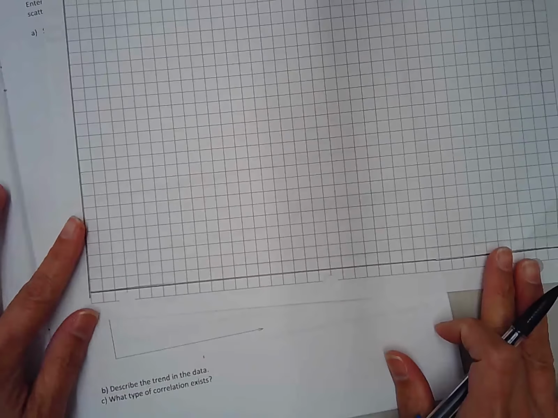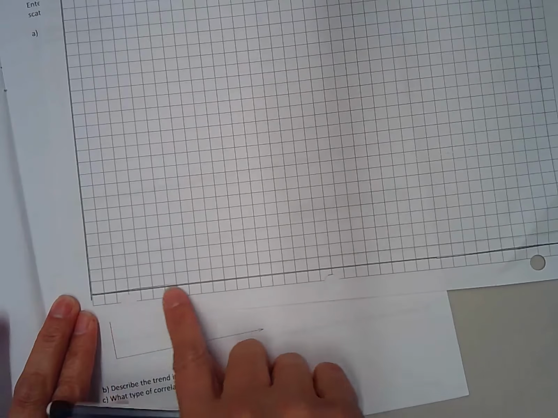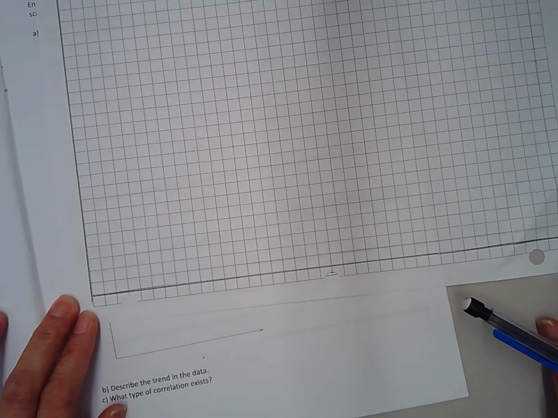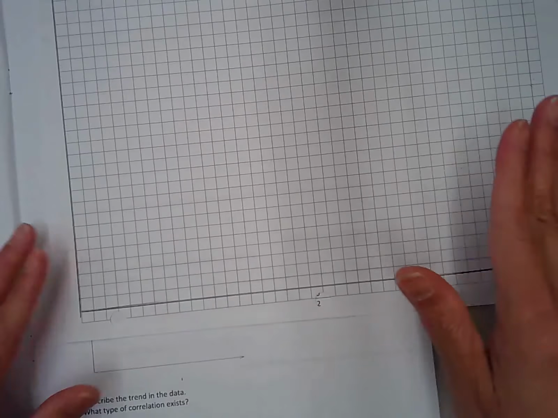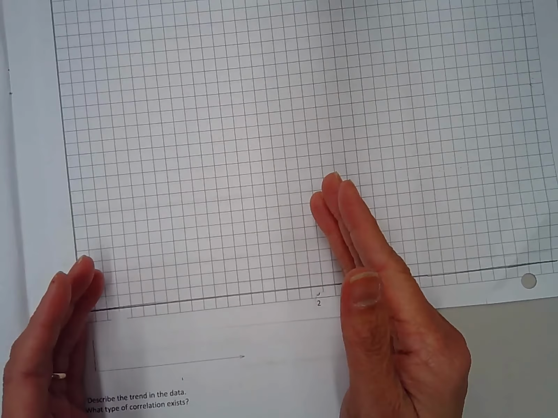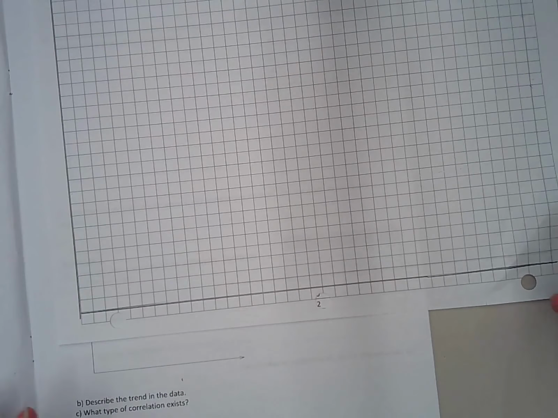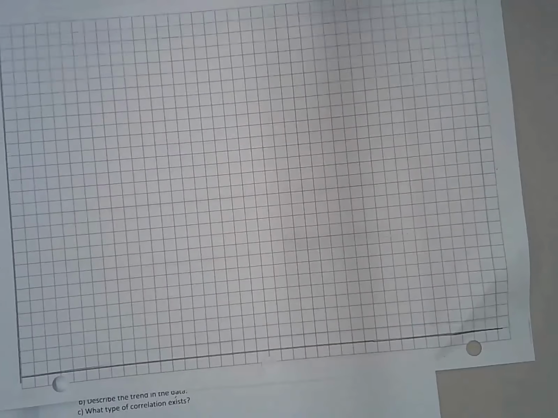Okay, so we said that we're going to go by a scale of 5 to fit it onto this graph. Now, this graph paper, when you're creating a graph, for greater accuracy you want to use almost the whole graph paper as much as possible.